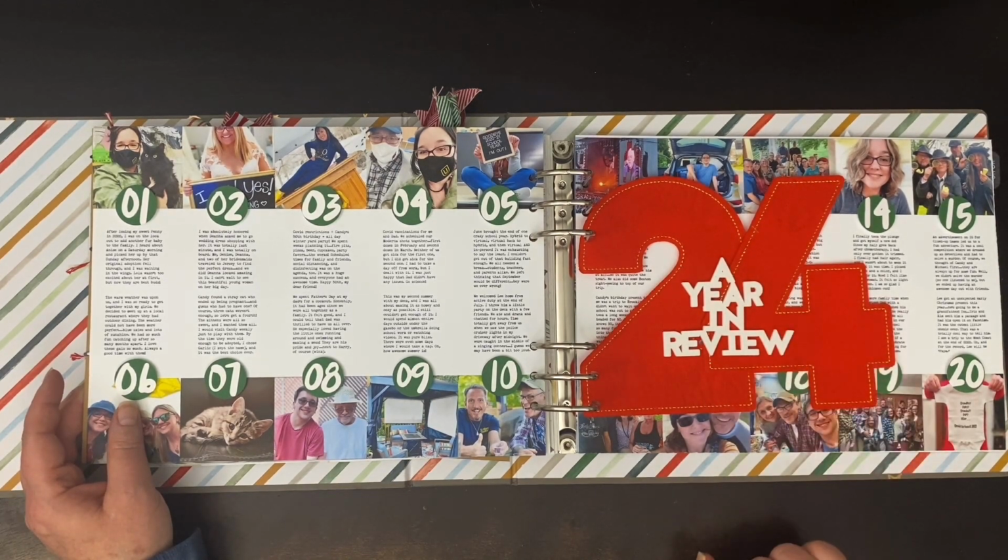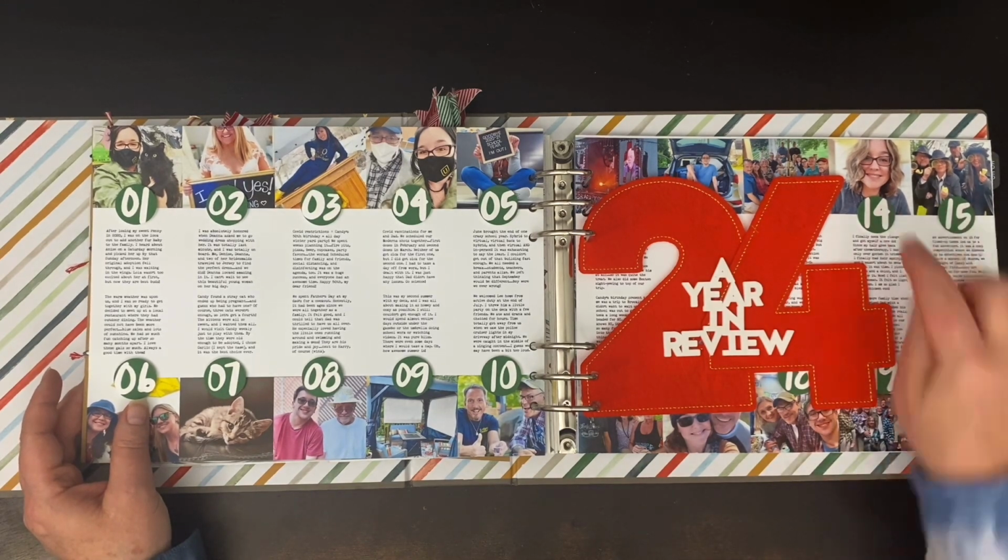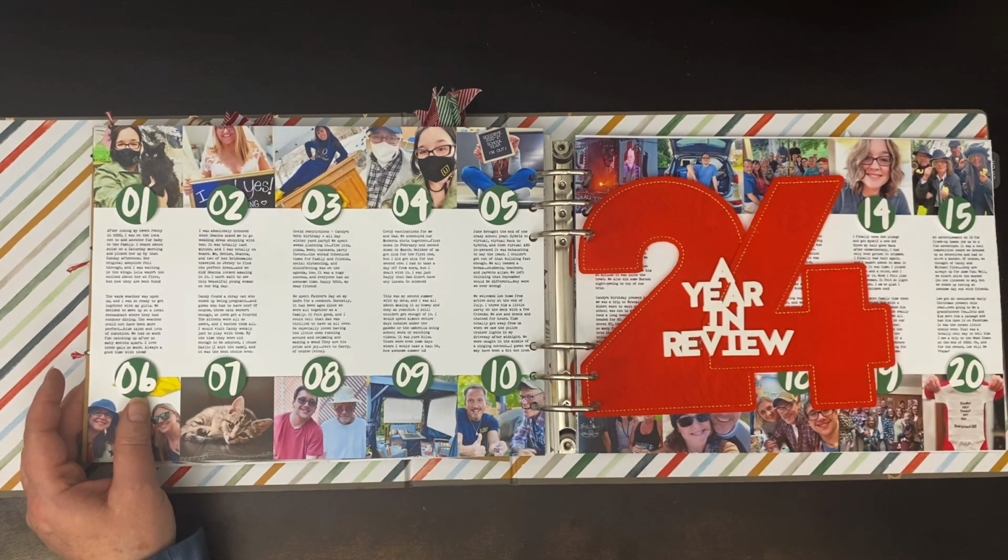A Year in Review is a rubber piece from the review story kit, and each of these I punched out separately because I wanted a little bit of dimension. And that was fun to do. I think in the template they were red and I changed them to green.